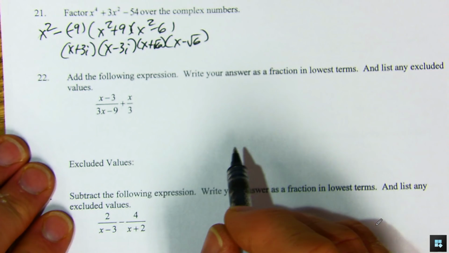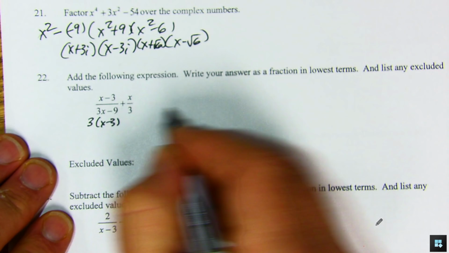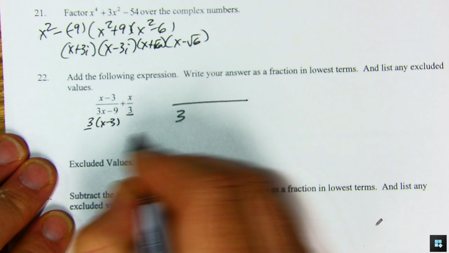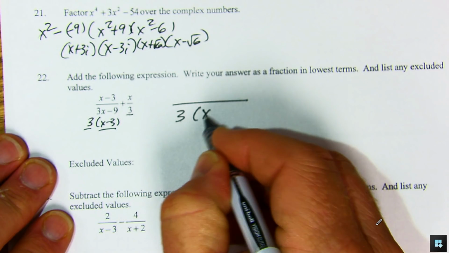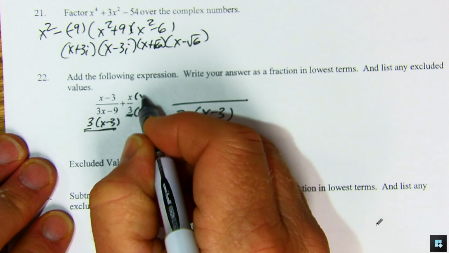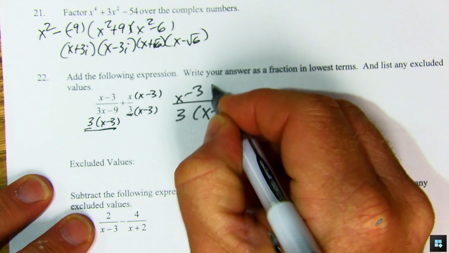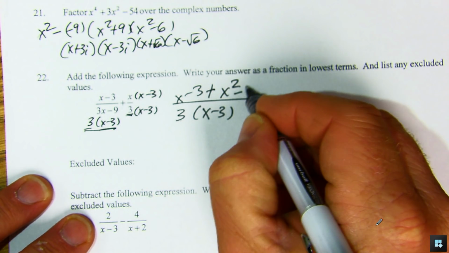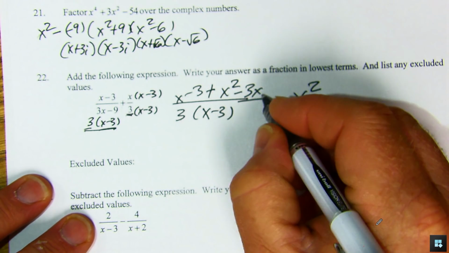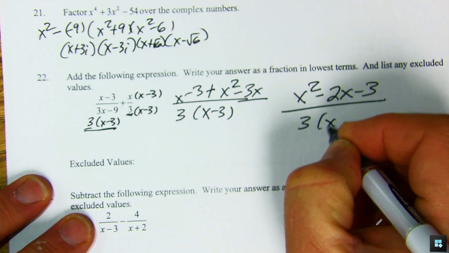Add the following together. So the first thing I'd do is factor the bottom here. And then I'd realize that my LCD has to have a 3, which that guy's taken care of now, and an x minus 3. So what does this guy have? This guy doesn't. An x minus 3. So multiply the top and bottom by x minus 3. On the top here I get x minus 3 plus x squared minus 3x. So that, combining like terms, gives me x squared minus 2x minus 3 all over 3 times x minus 3.